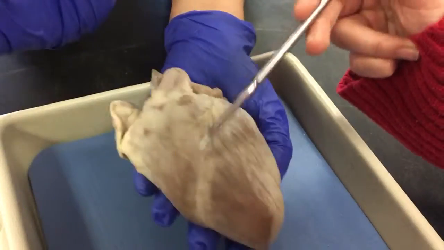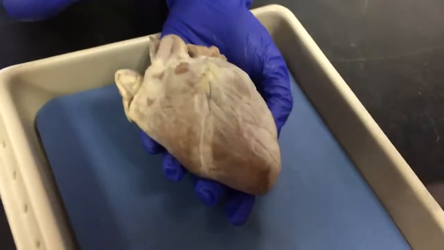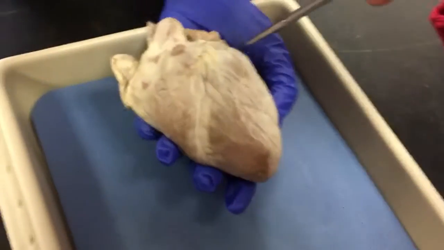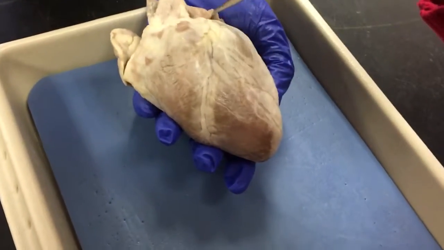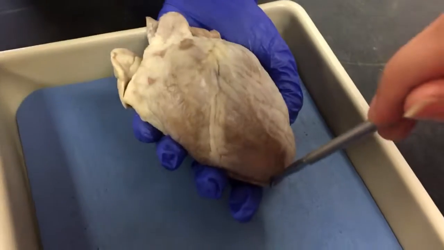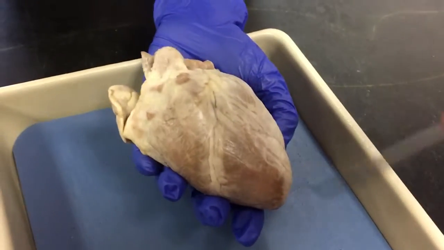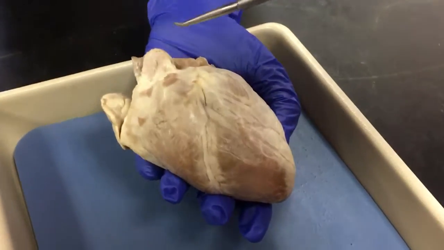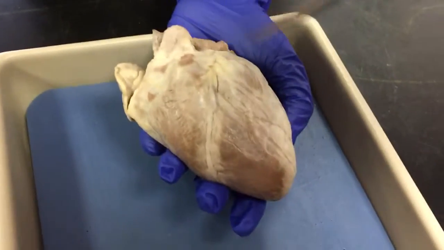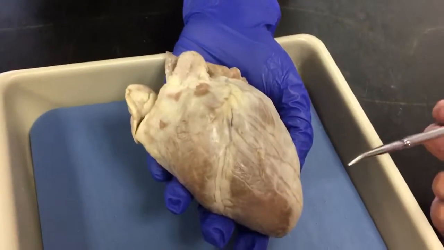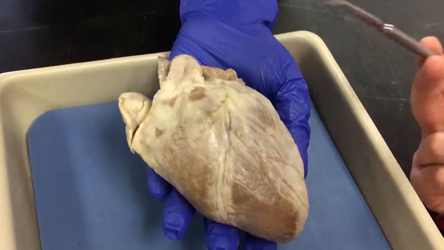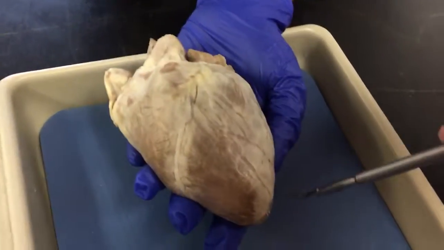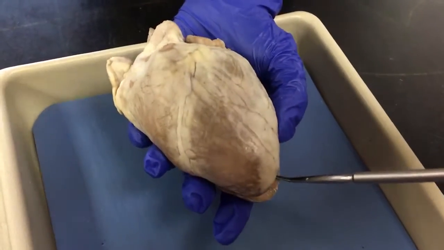Okay, so the heart is located in the thoracic cavity of the chest, and it's in the center, but it's tilted slightly to the left. So the apex of the heart would point towards the hip, and the top portion of the heart would point towards the shoulder. The base would point towards the shoulder.